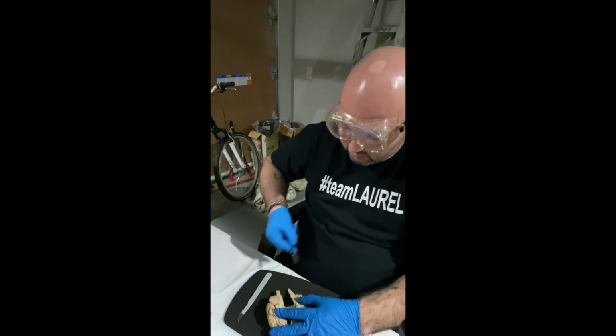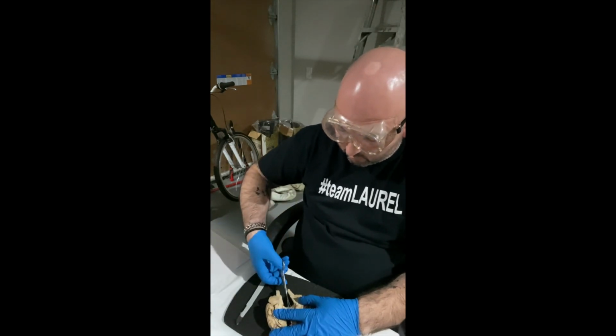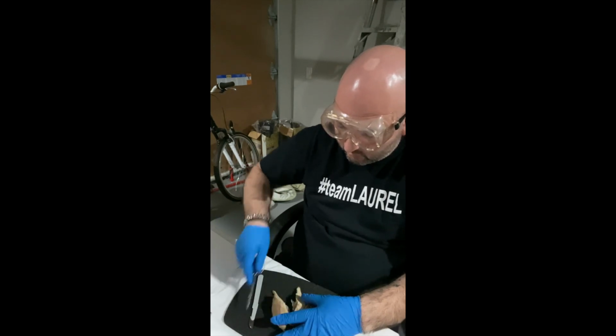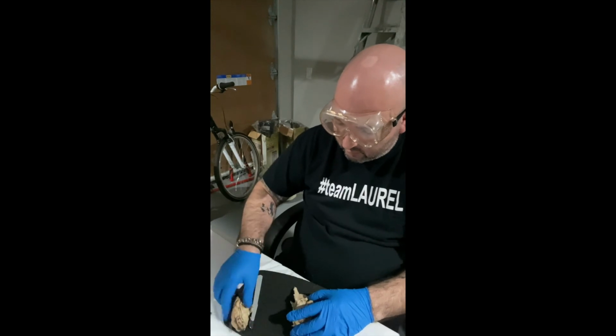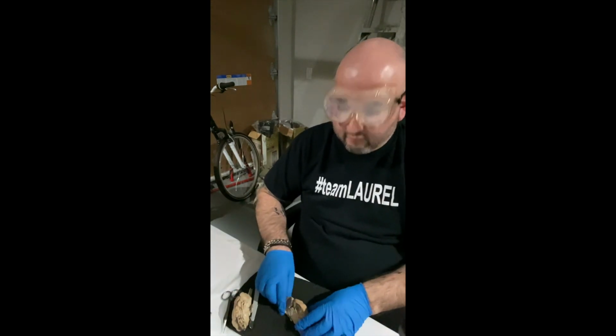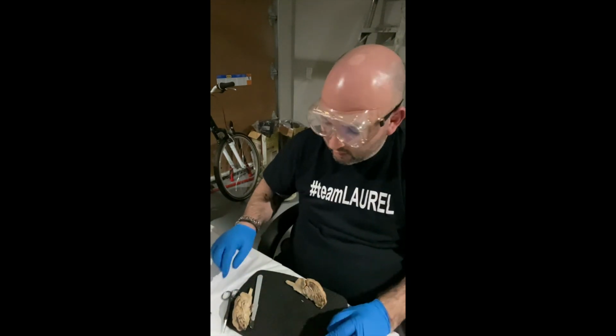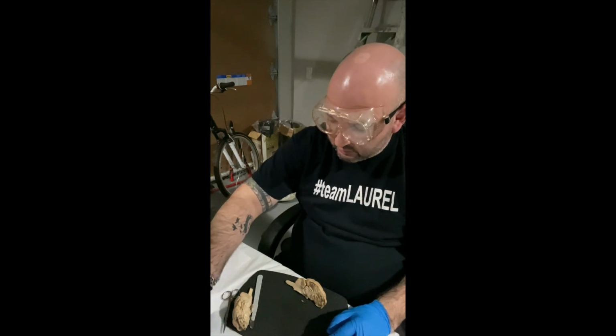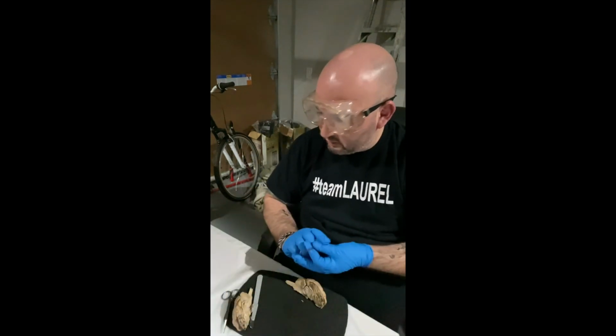Just going to use my scissors to get rid of this, I believe some remnants of the meninges, maybe. Okay. So, I now have a nice half here. And again, I'm going to point out some of the anatomy and, of course, what it does.